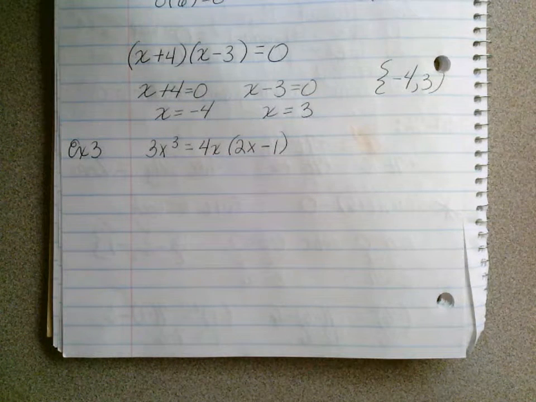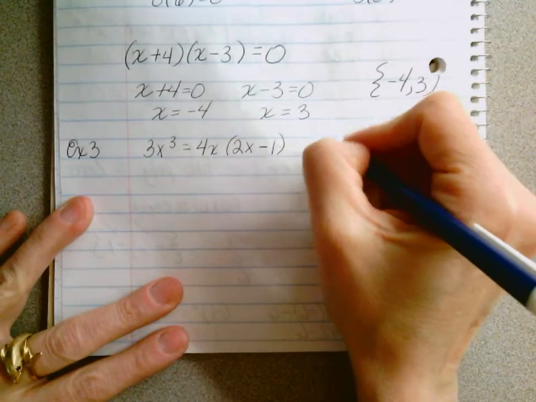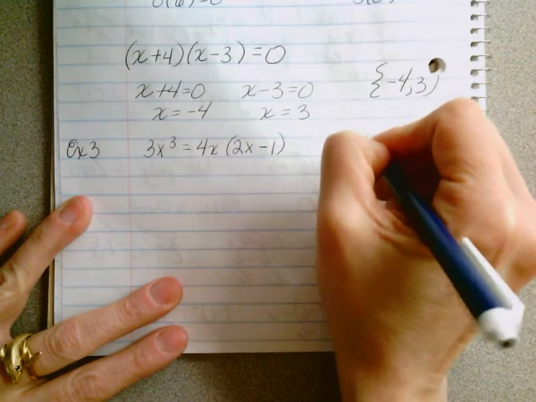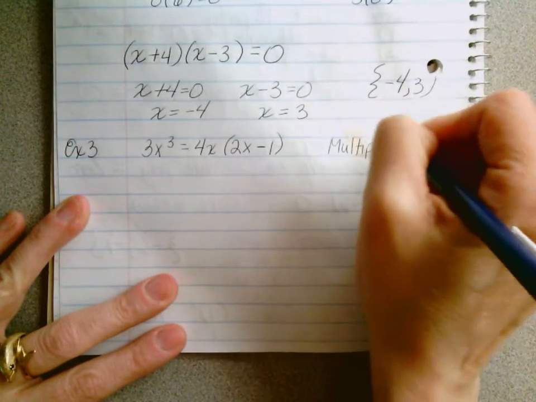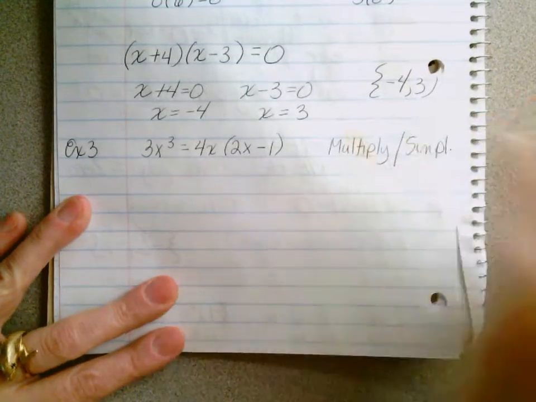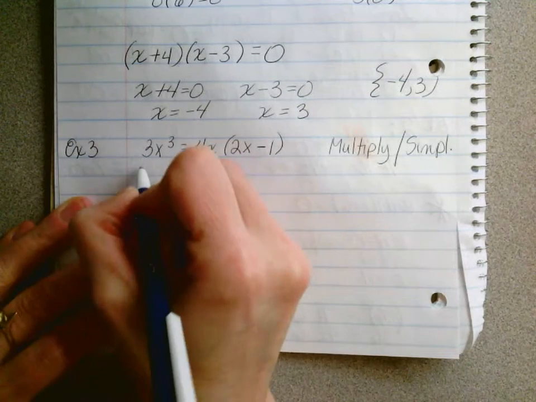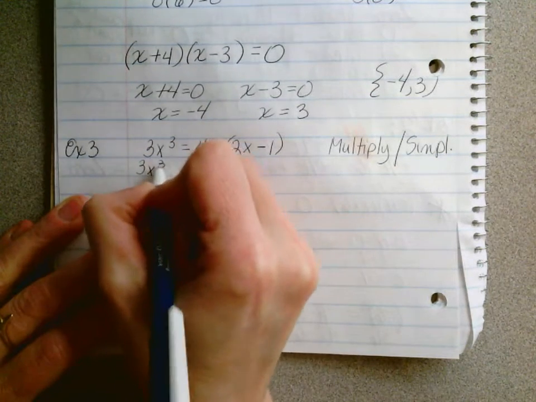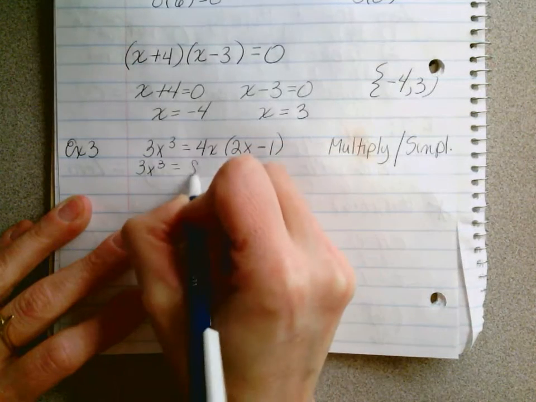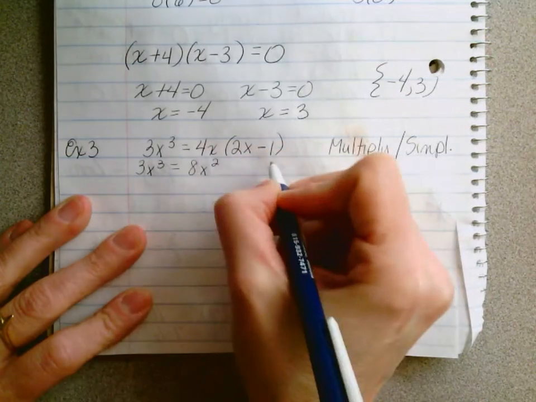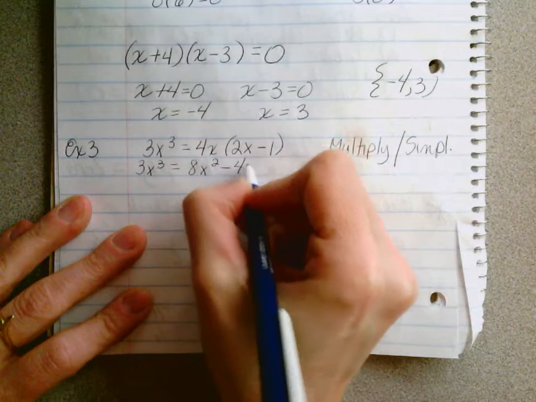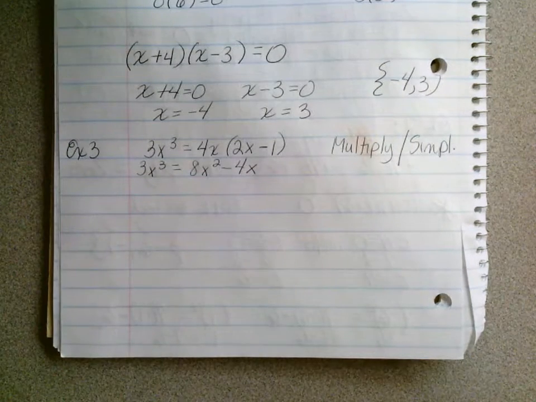What the book doesn't share with you is you're going to want to multiply and simplify as much as possible first. So that's going to give me 3x cubed being equal to 8x squared minus 4x. Right?